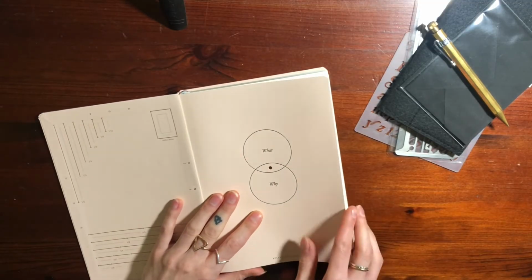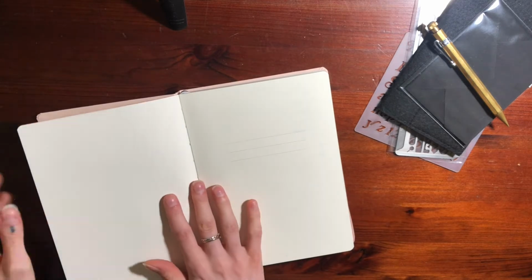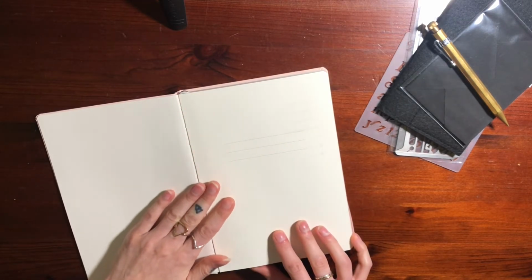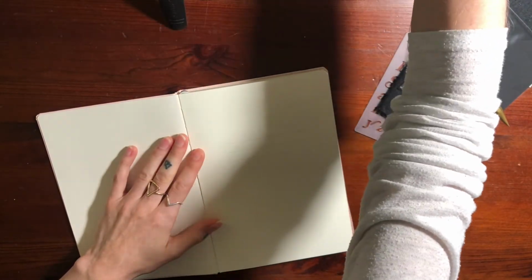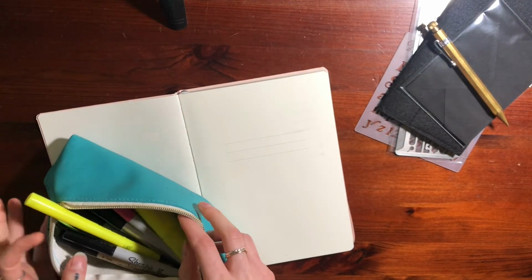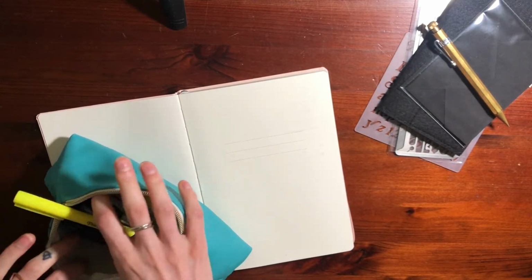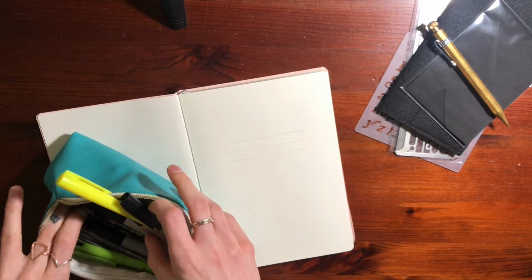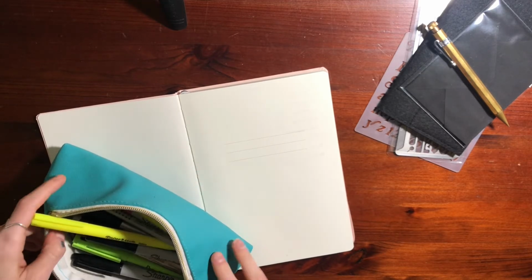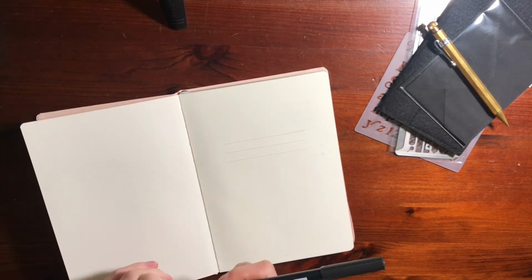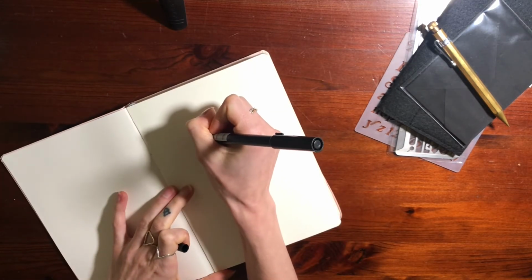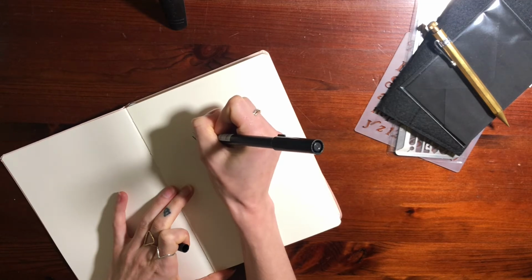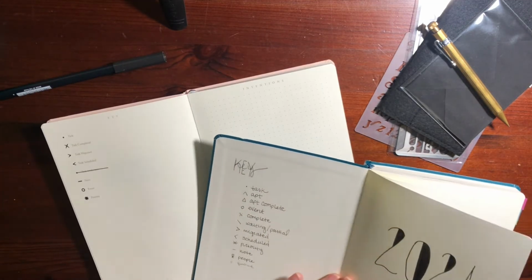Okay, so as you can see, we're getting into the brand new bullet journal here. And the front page is actually blank. So before I get into the index, I'm going to get out some of my fun little colors and pens and just put my name on the front page because why not? Now next, you're going to see a key.